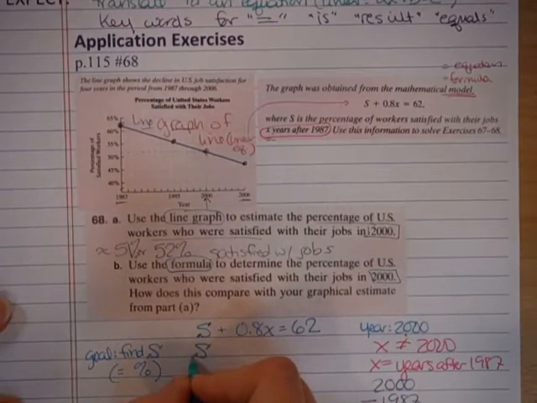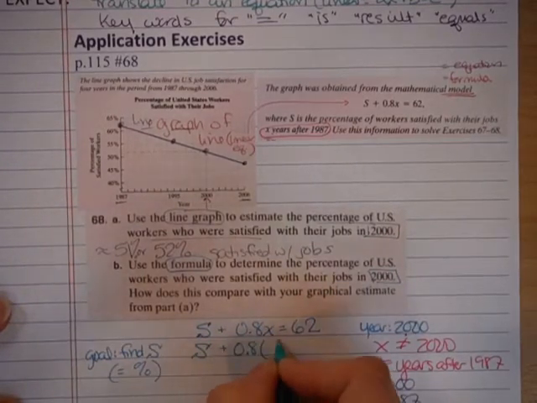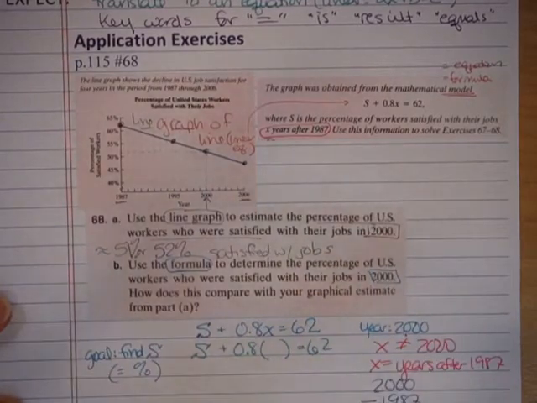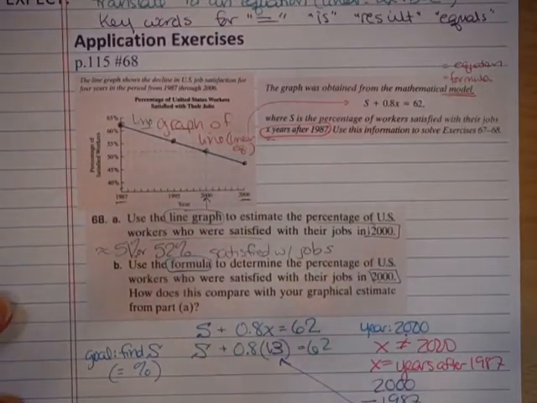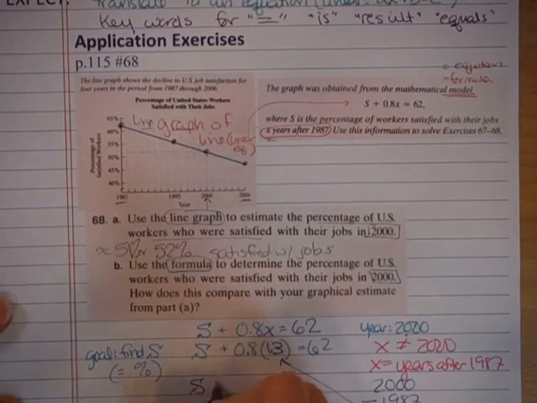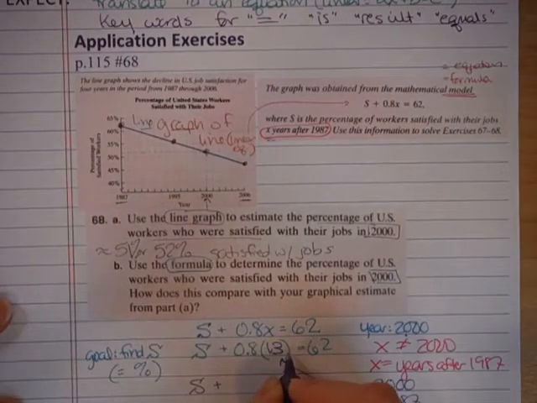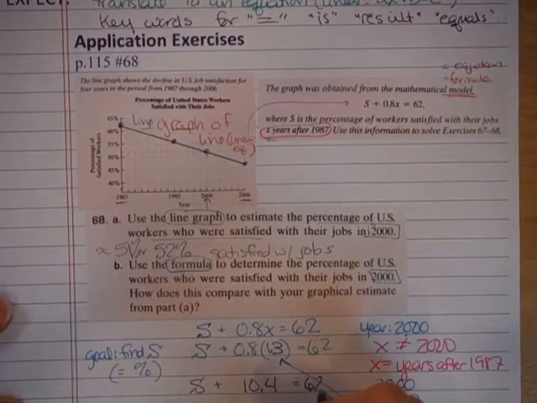So we've got S plus 0.8 times X equals 62, and 13 is what we're going to plug in here. That gets us S plus 0.8 times 13, which is 10.4, equal to 62.